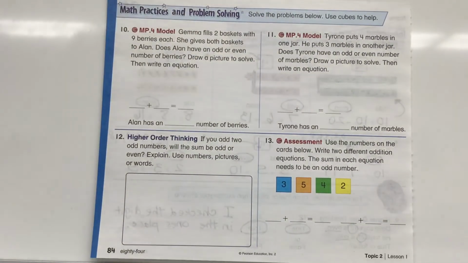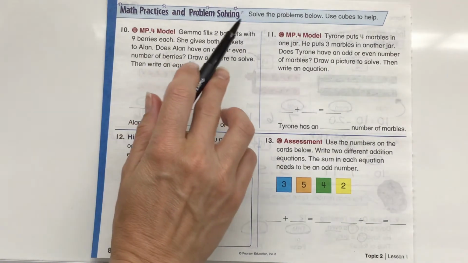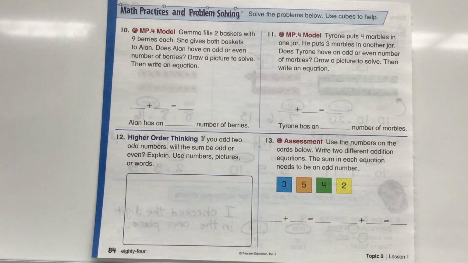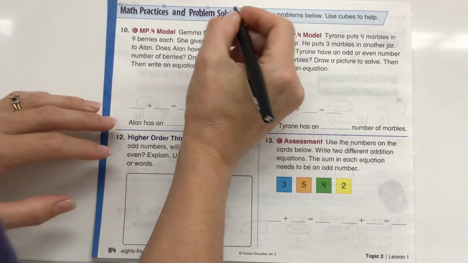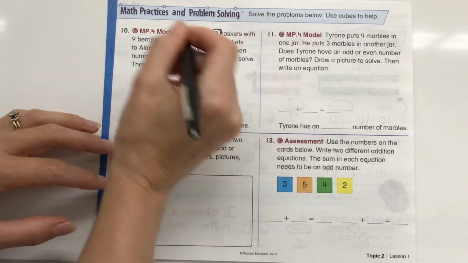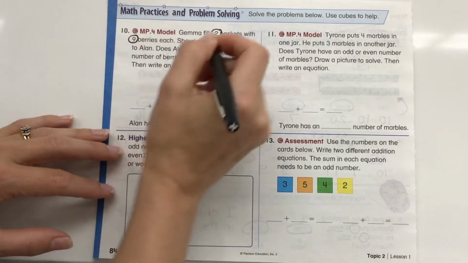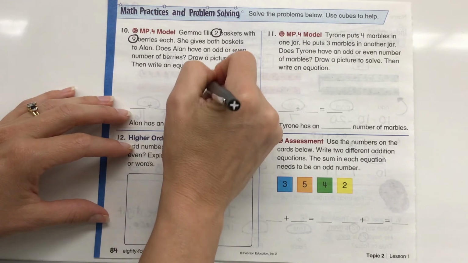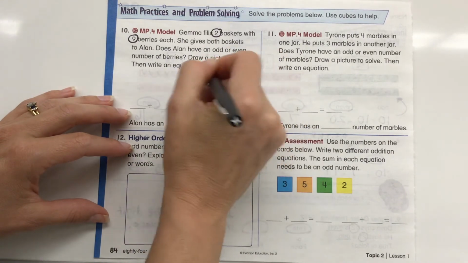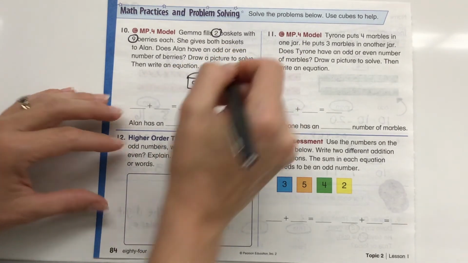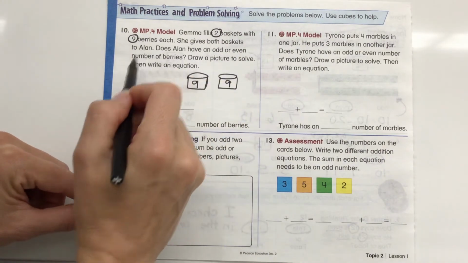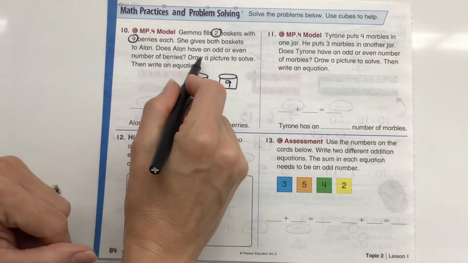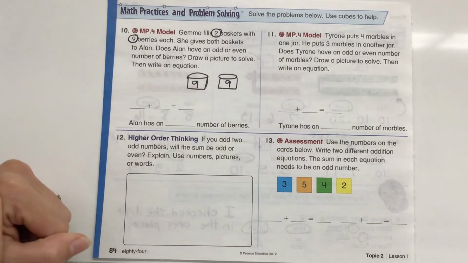All right, math practices and problem solving. Solve the problems below. You can use cubes to help if you would like. Gemma fills 2 baskets with 9 berries each, okay? I'm gonna draw a picture just to help me. A basket and a basket, each one has 9 berries. She gives both baskets to Alan. Does Alan have an odd or even number of berries? Draw a picture to solve, then write an equation.